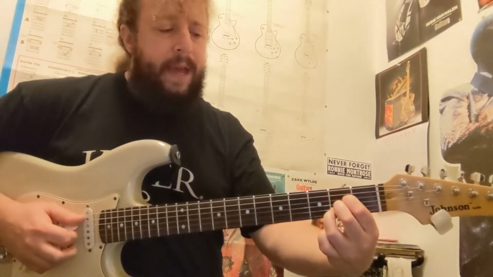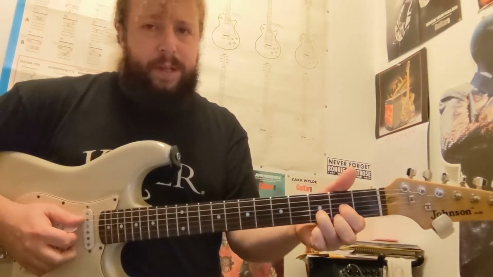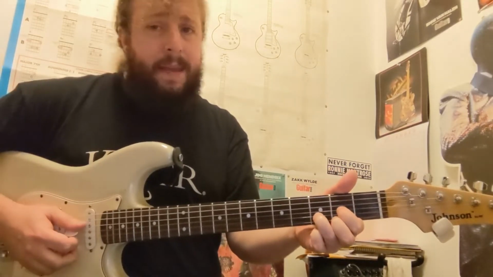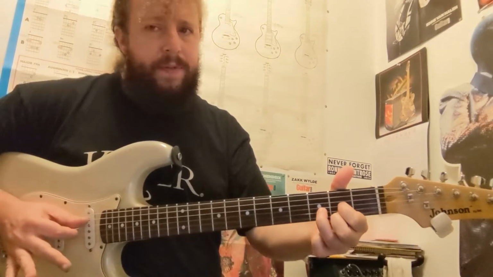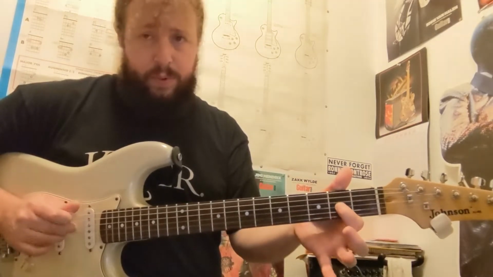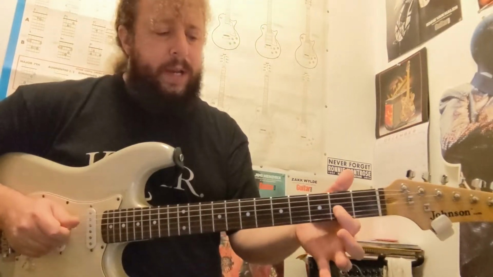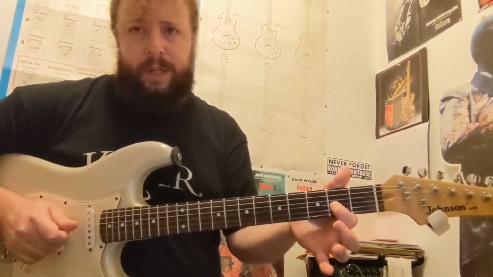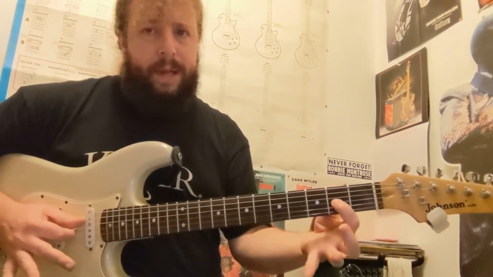Then for the D chord, which would be the second chord we're going to play, same thing. We're going to do the top part of the D chord. We have the root D, the open fourth string, and then the A here, which would be the fifth. So we're only going to play that much of it.